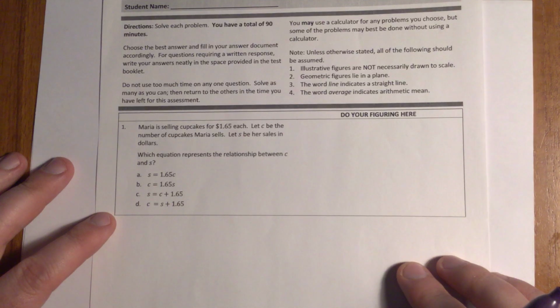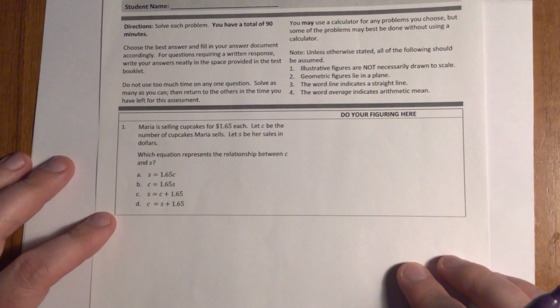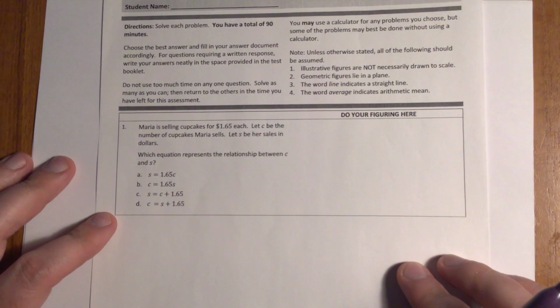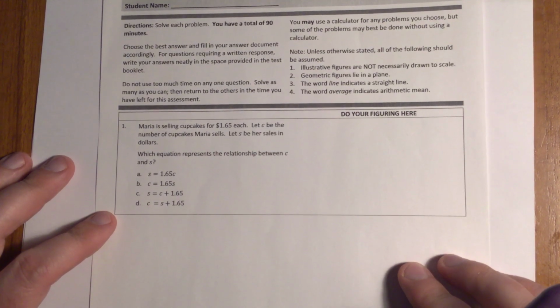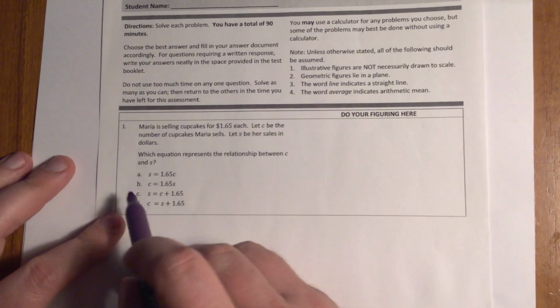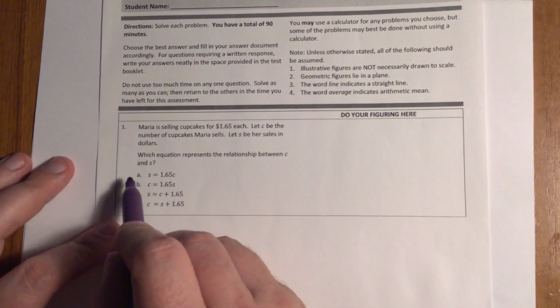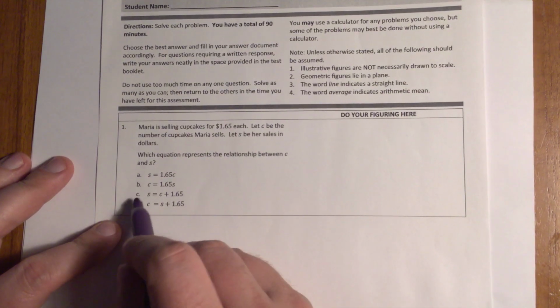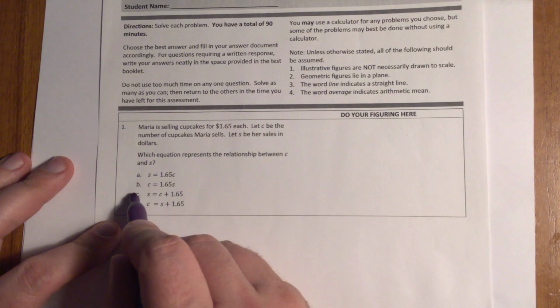She's selling cupcakes, C, and she's going to sell them for $1.65 each, and S is going to be how much money she makes. If I said she sold 4 cupcakes, you would do $1.65 times 4, right? So that's going to be this guy here. Another way to think about it, if you were stuck, is to eliminate, right?